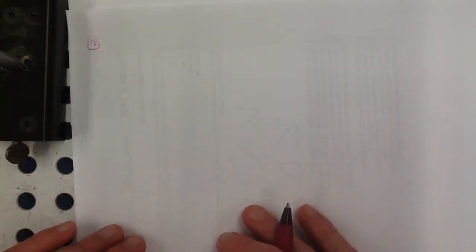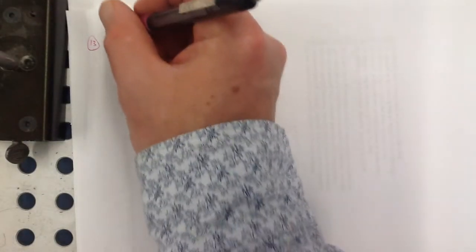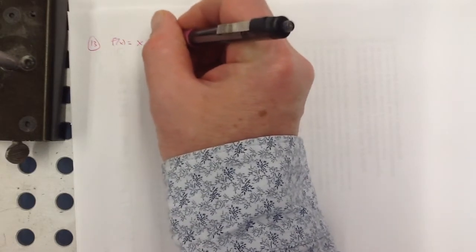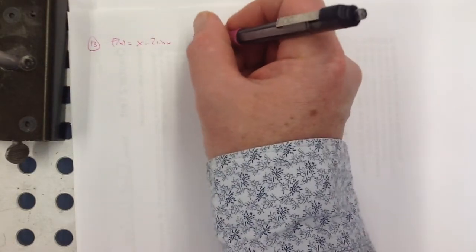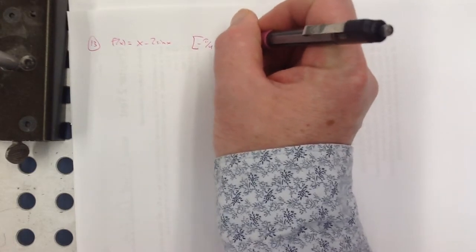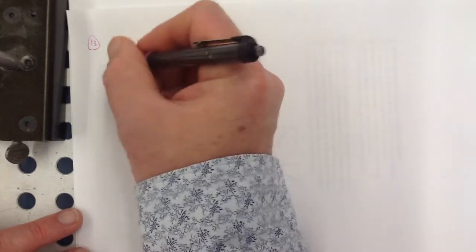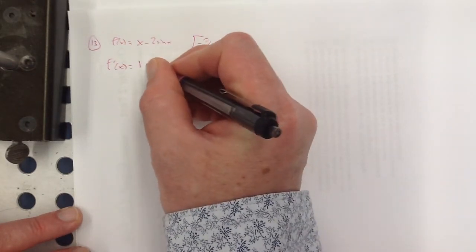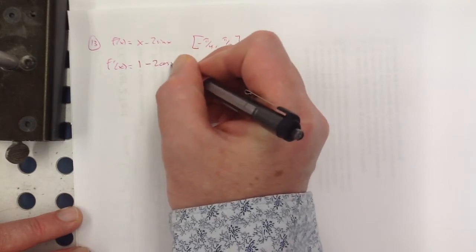So number 13, what do we have? We have f of x is equal to x minus 2 sine x on the interval negative pi over 4 and pi over 2. So doing our regular old analysis here, 1 minus 2 cosine x.